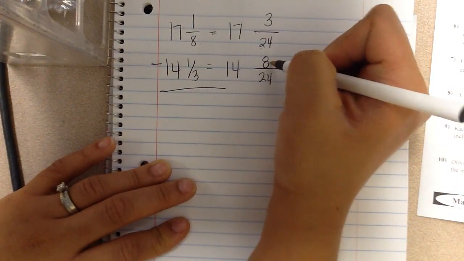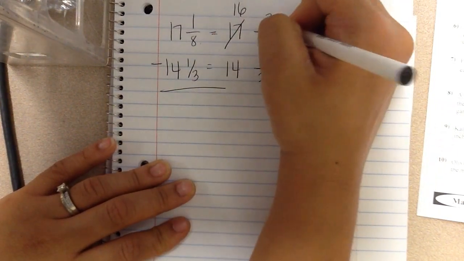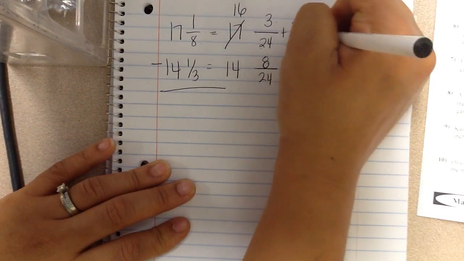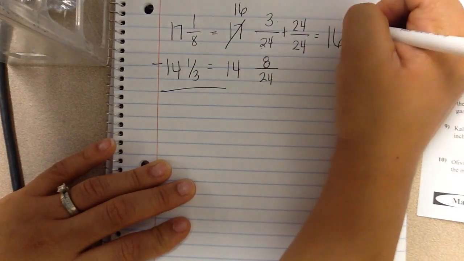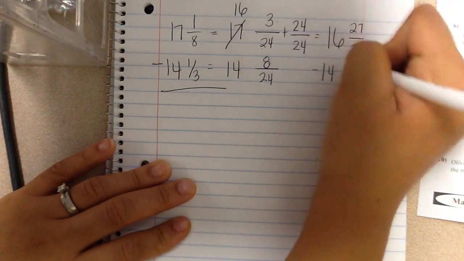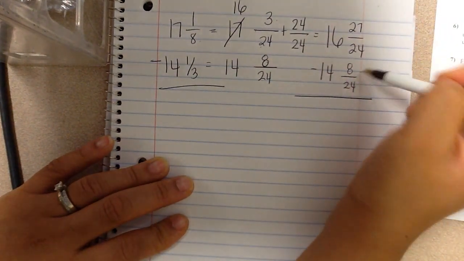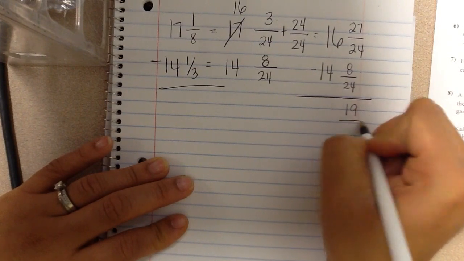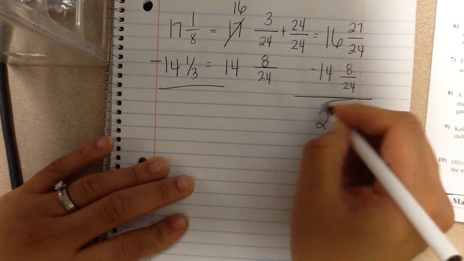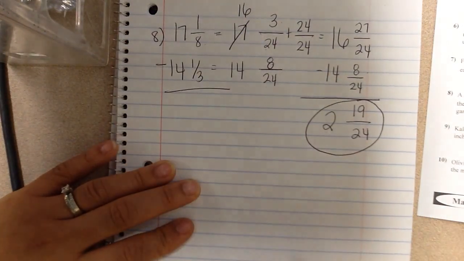I cannot take 8 away from 3. So again, I have to borrow. This changes to 16. And I have to add my whole number over here, which would be 24/24. This equals 16 and 27/24 minus 14 and 8/24. 27 minus 8 is 19/24, and 16 minus 14 is 2 wholes. So my answer is 2 and 19/24 for number 8.